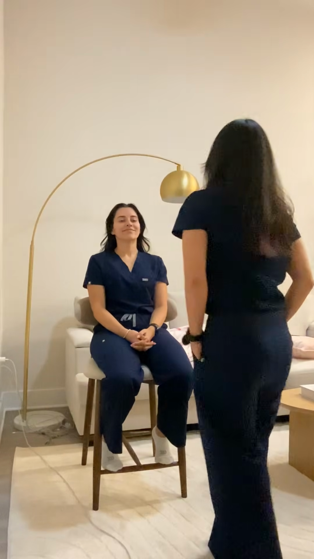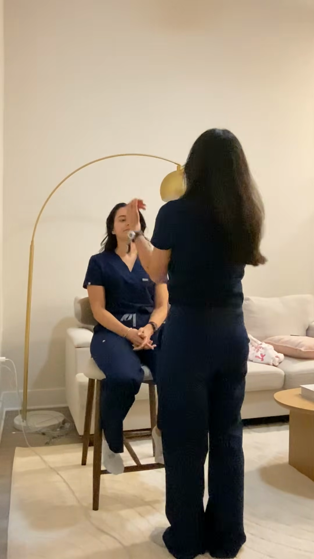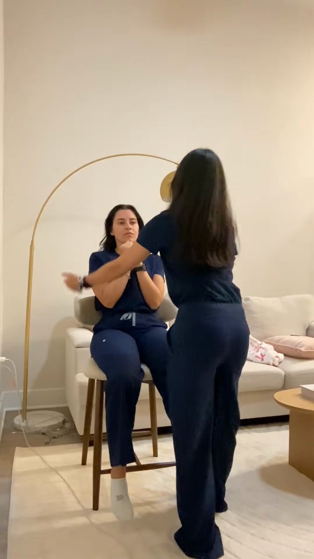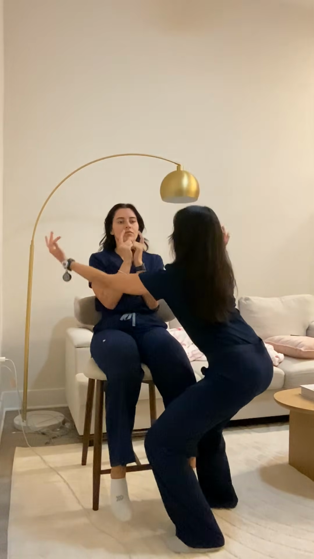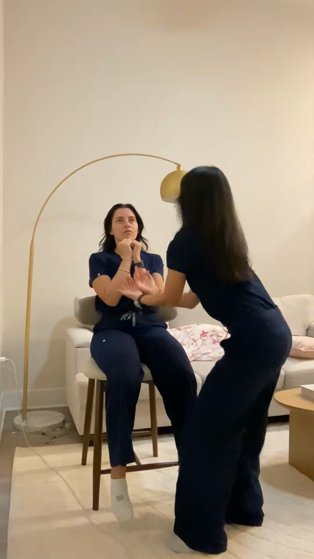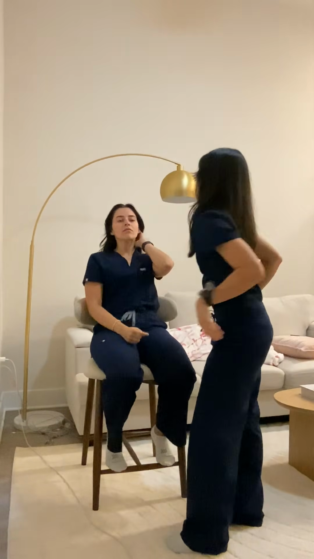Alrighty. Next, I'm going to test the visual fields by gross confrontation. All right, so I'm going to have you hold your fist in front of your chest and raise a finger as soon as you can see my fingers in your visual field. So I'm going to test for superior peripheral vision. I'm going to test for lateral. I'm going to test for inferior peripheral vision.